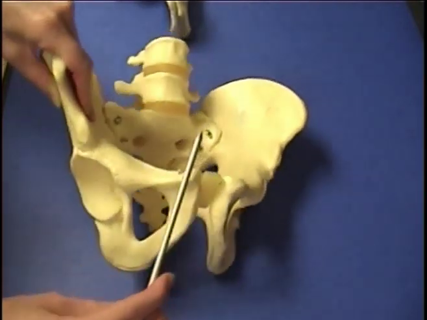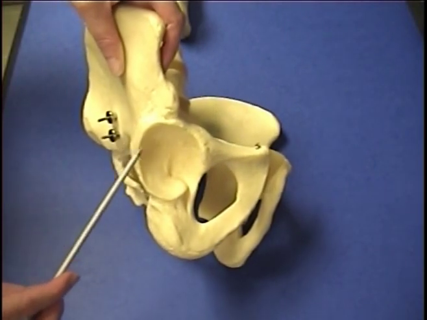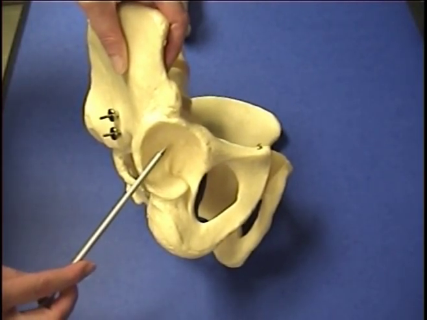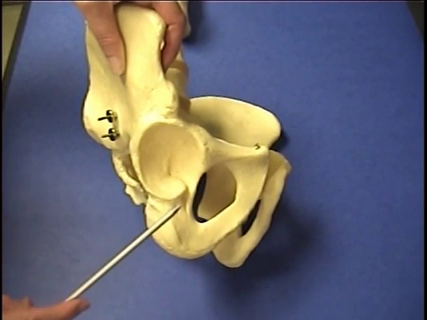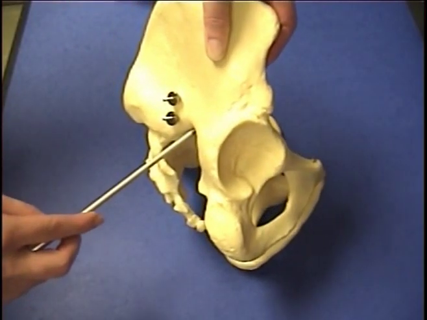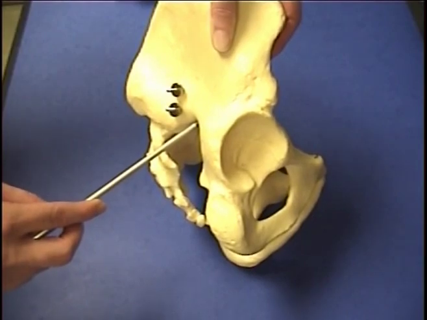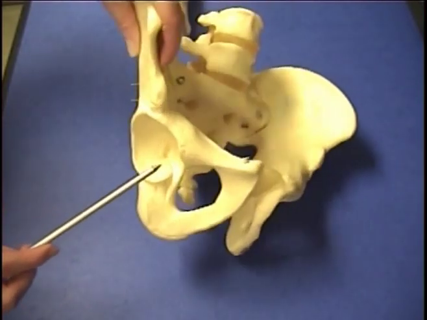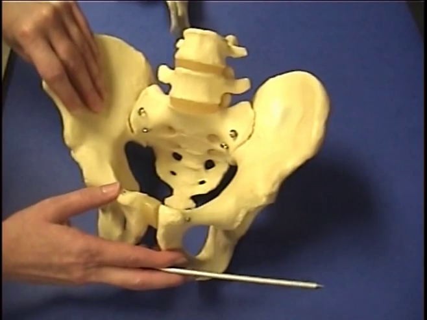If you rotate the pelvis to view the side, you will see the acetabulum, the ischial tuberosity, and the greater sciatic notch. You may find it easier to study the entire pelvis first and then move to the os coxa.